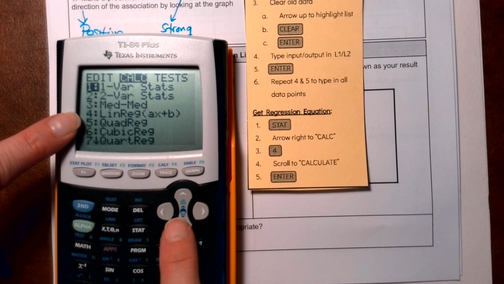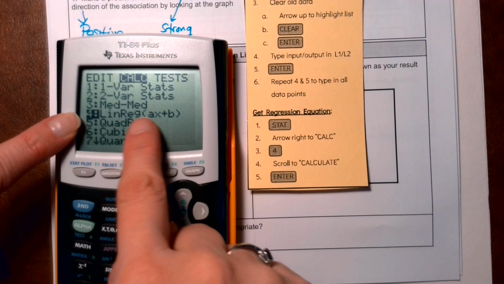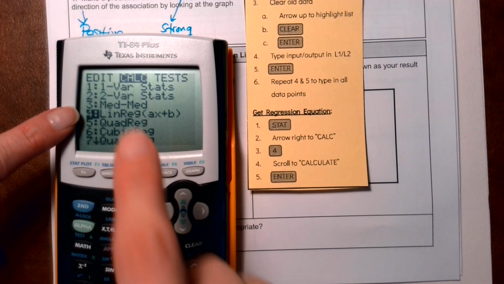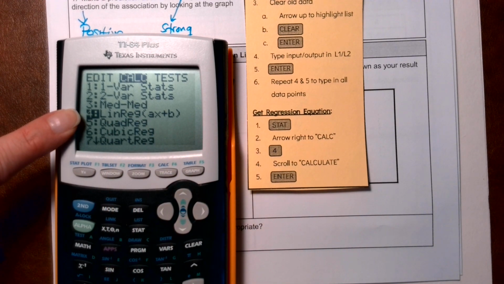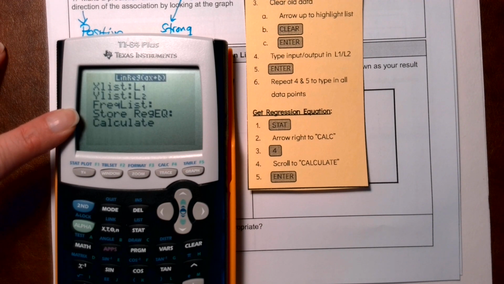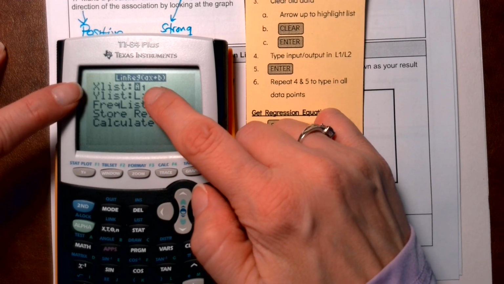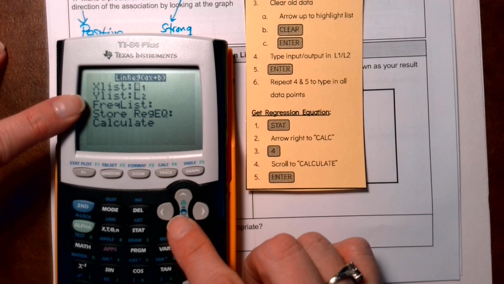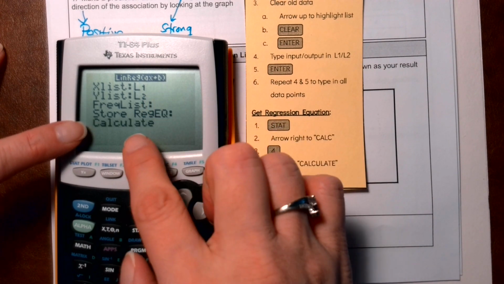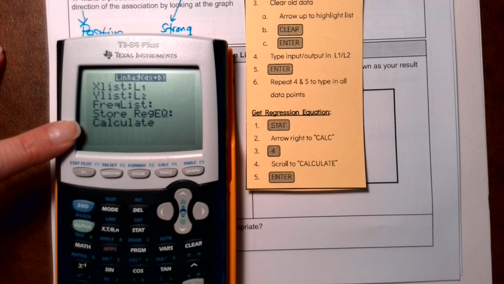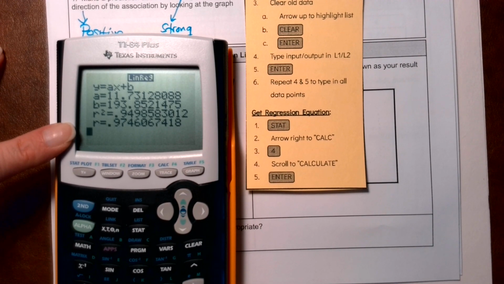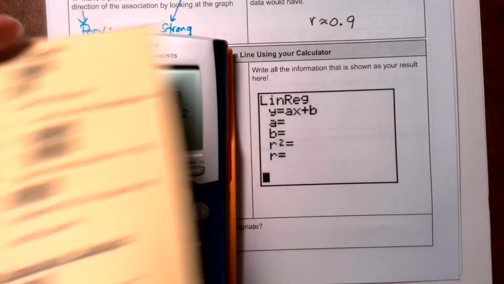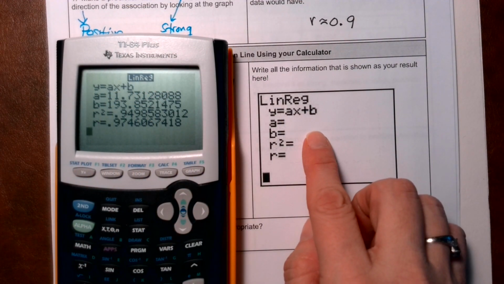We're going to go there to linear regression equation. Okay, and we're going to pick that one. Hit enter. So it's going to use X for L1, Y for L2. Okay, yes, yes, yes, and we're going to calculate. So hit enter. Okay, here is the regression equation.